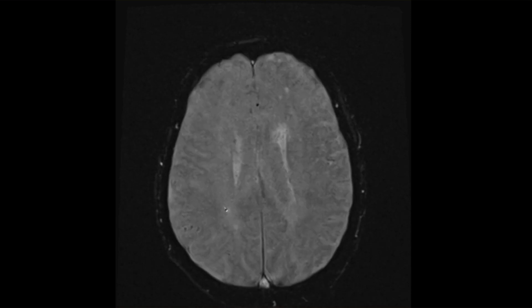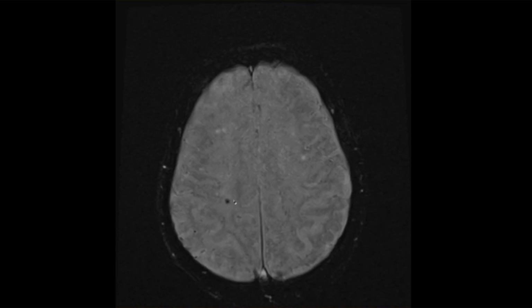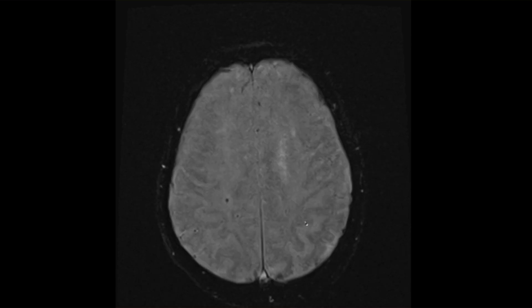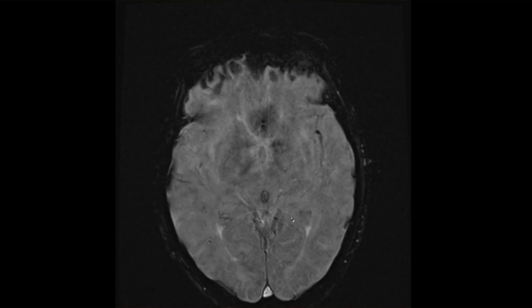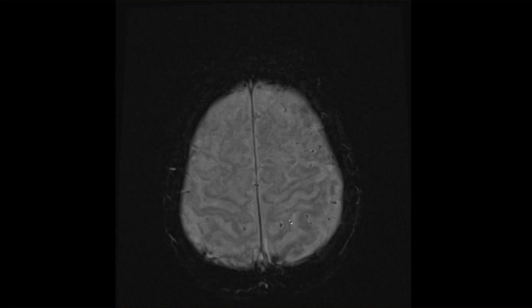Here is a small area. You scroll through it. It kind of pops in, pops out. This is a susceptibility artifact. It could be related to maybe a microhemorrhage, pretty common. Sometimes calcifications, and you can scroll through. Okay, that's really what we're looking at in this sequence.